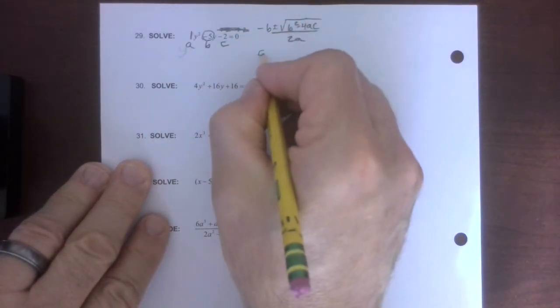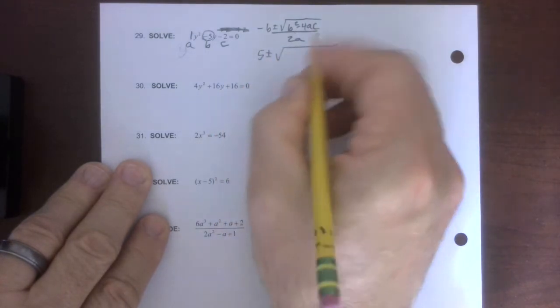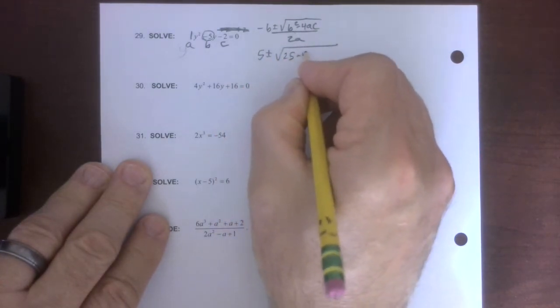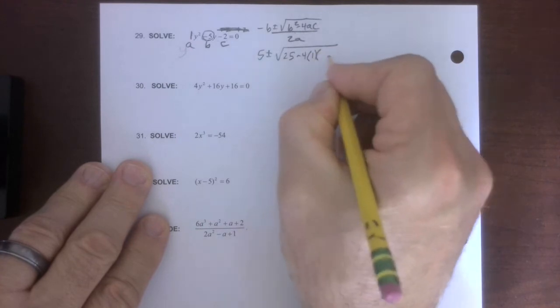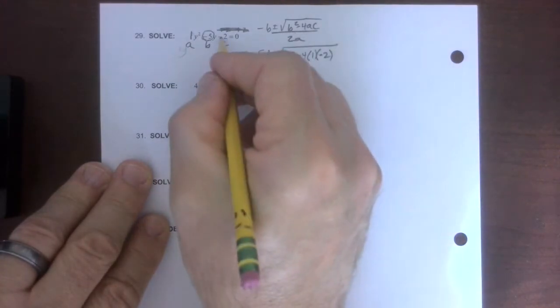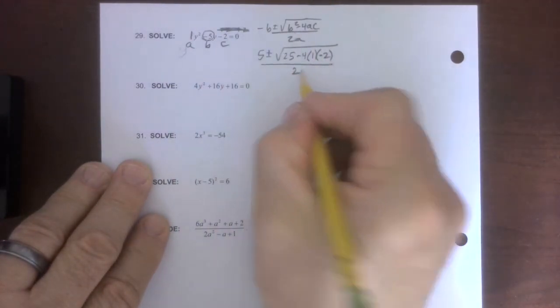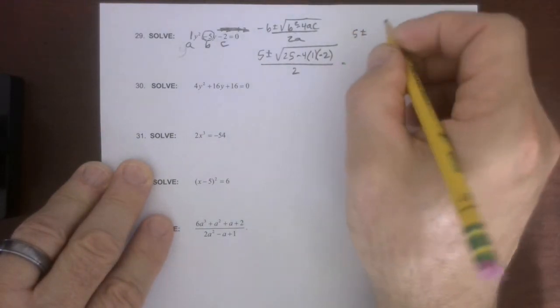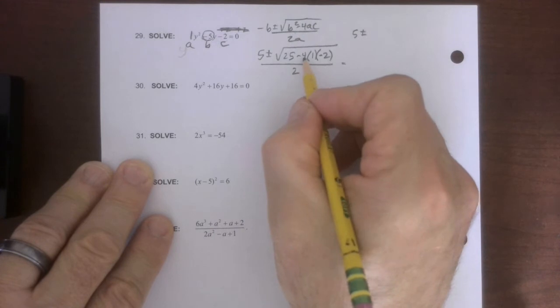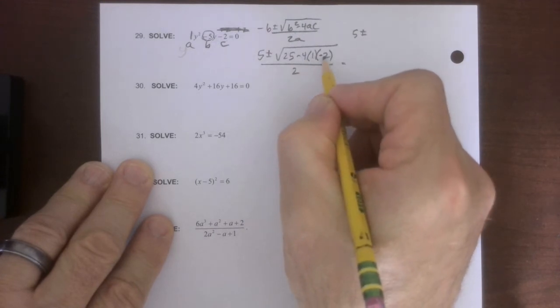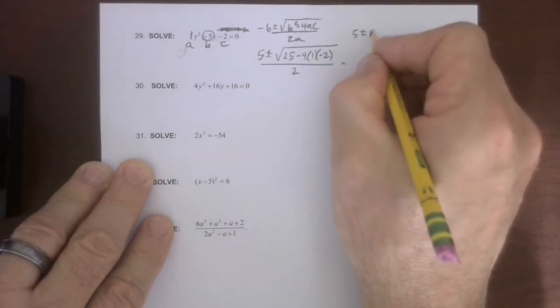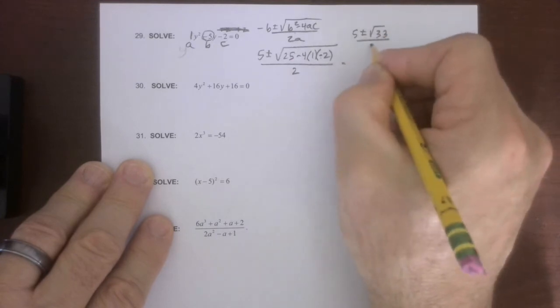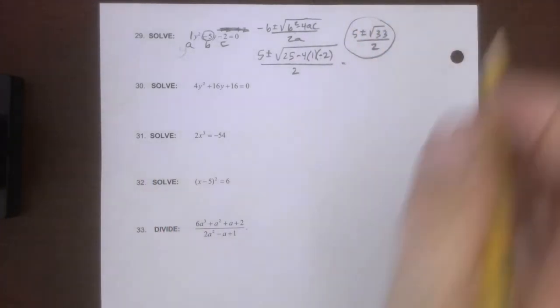So negative B would be 5 plus or minus the square root of B squared is 25 minus 4 times A times C. Don't forget the negative. All over 2A, which is 2. So that would be 5 plus or minus. Negative 4 times 1 is negative 4 times negative 2 is 8. 8 plus 25 is 33. All over 2. And you're done.